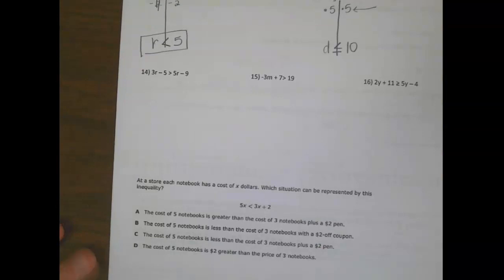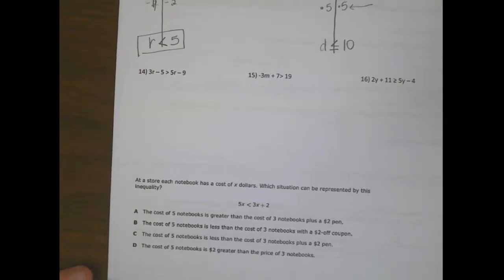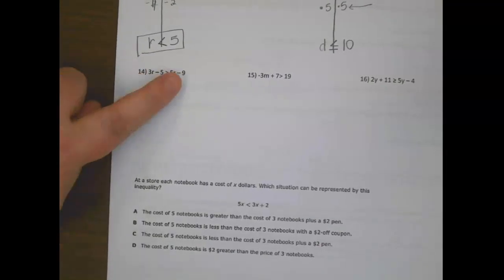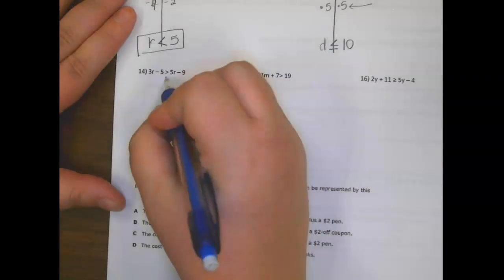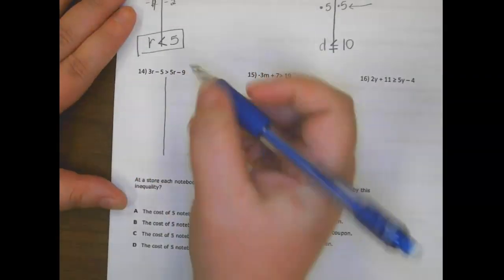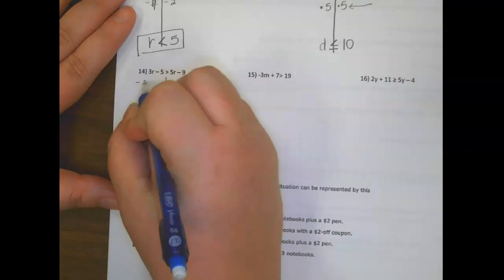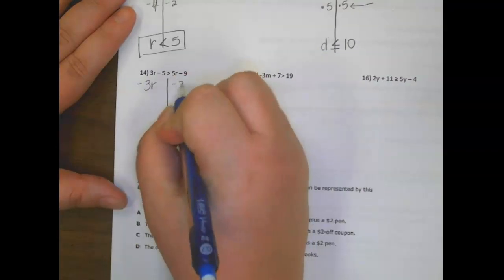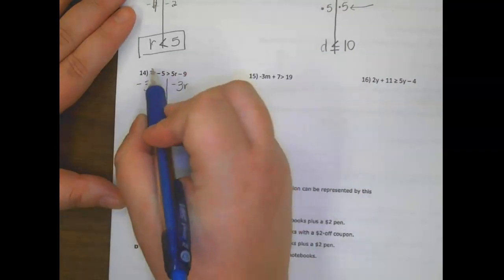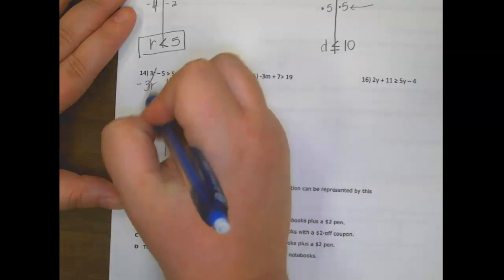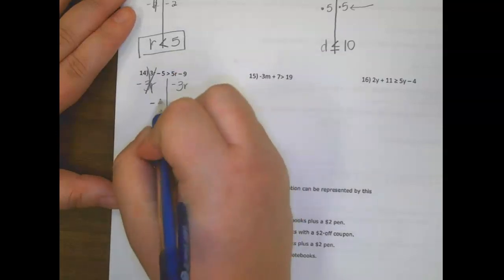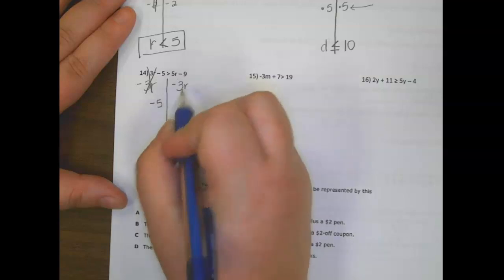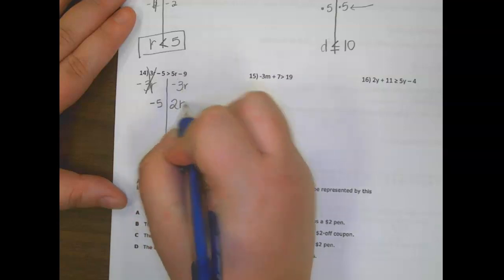All right, number 14 is a little bit different. We have variables on both sides, so I need to move my smaller variable. So I'm going to subtract 3r from both sides. The reason I subtract is because this is a positive 3r. It cancels, leaving me with -5. 5r minus 3r, 2r minus 9.